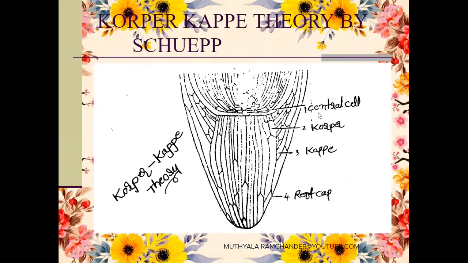The central cell participates in periclinal or mitotic divisions. By these divisions, two types of tissues are developed, called Carper tissues and Cuppy tissues. Carper tissues are present at the center region of the root system. They are called Carper meristem, and Cuppy meristems are present around the Carper meristematic tissues. The Cuppy meristematic tissues act as a cover of the root.